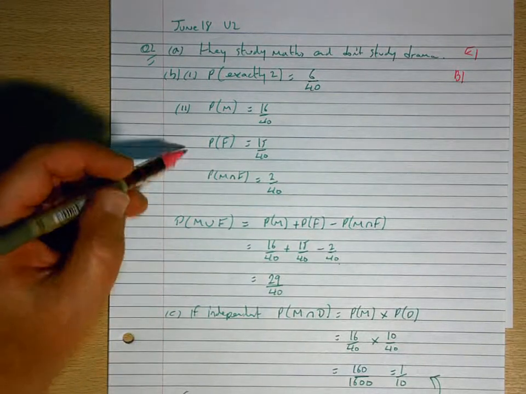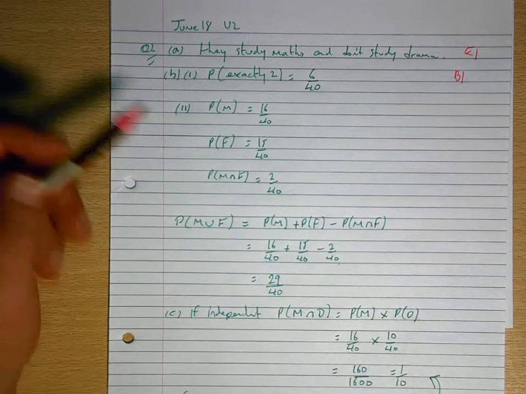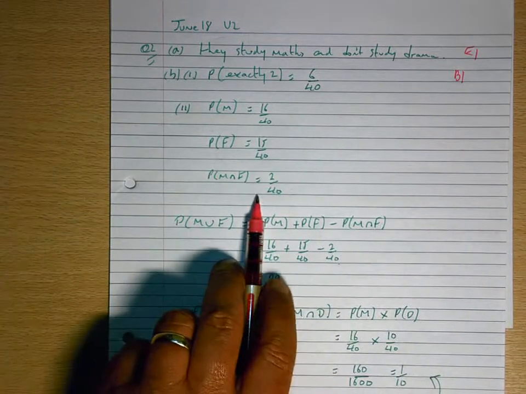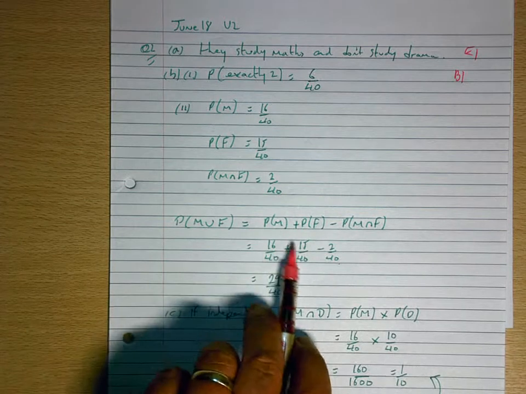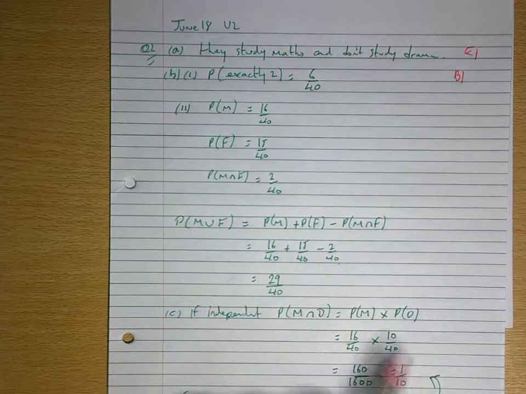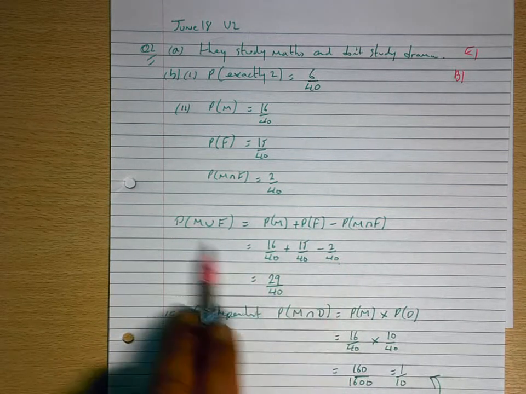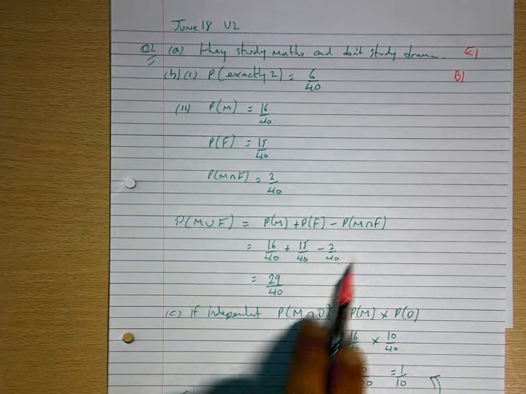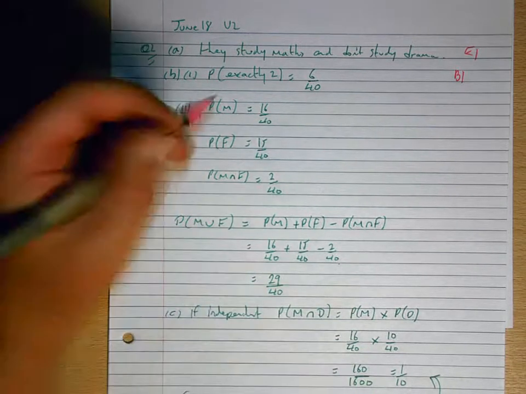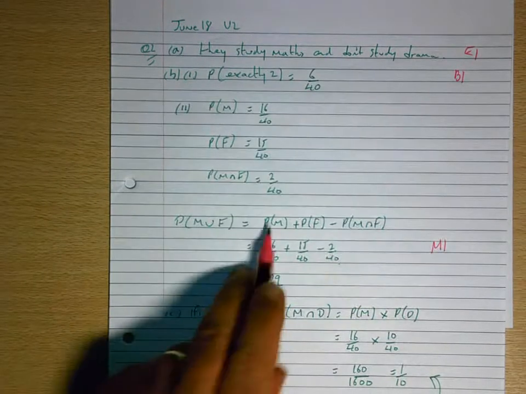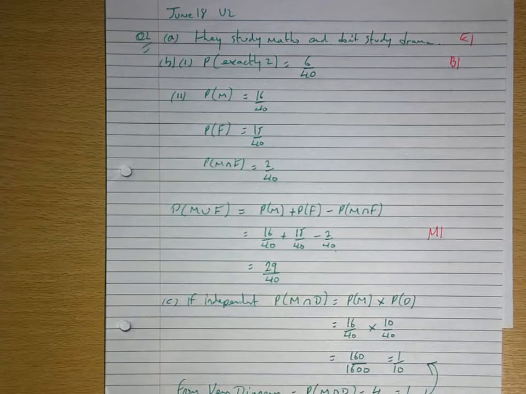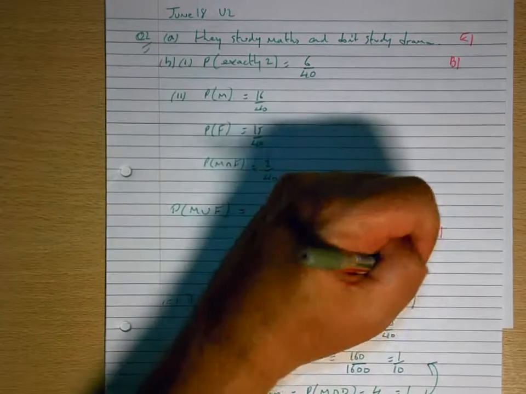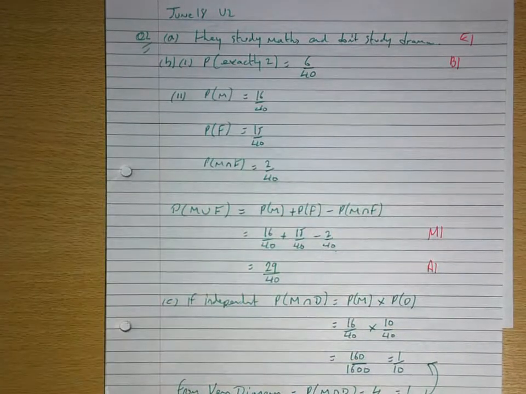For the second part of B, we've got a bit more work to do here, so there are method marks in this particular one. So we're looking for the union being the sum of those probabilities. So there's a method mark for correctly adding up the right probabilities, and an answer mark for 29 out of 40.